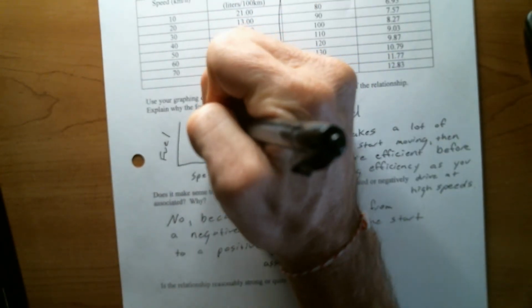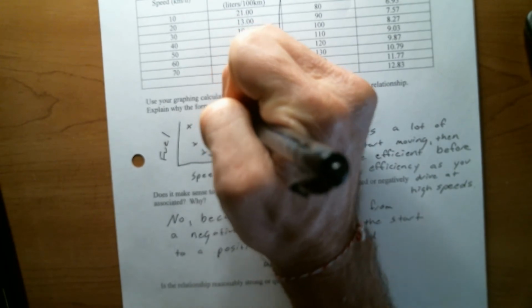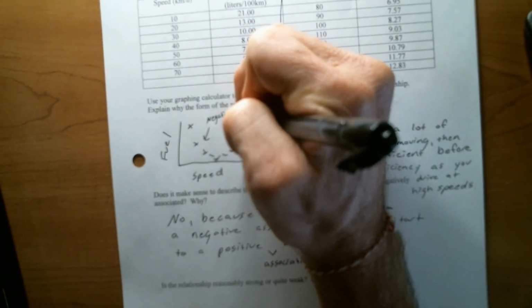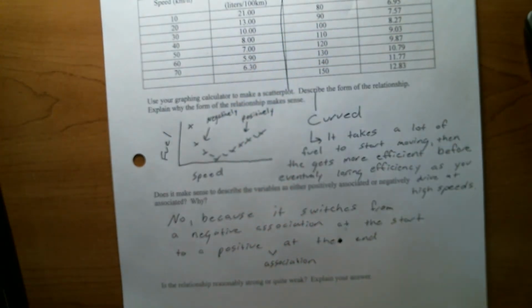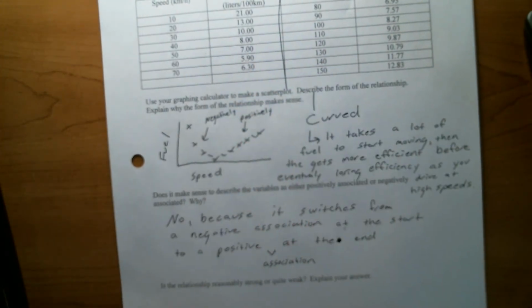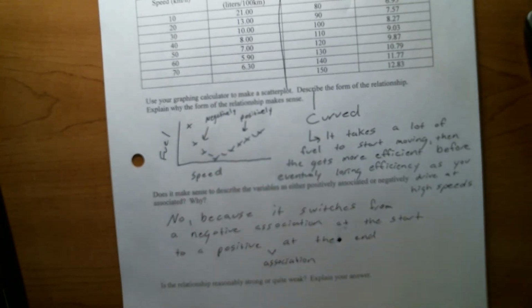So from this section, it's negatively associated. At this section, we could think of that as positively associated. So it doesn't make sense to describe the whole graph as either negative or positive. You could maybe describe parts of it as negative or positive, but not as a whole.